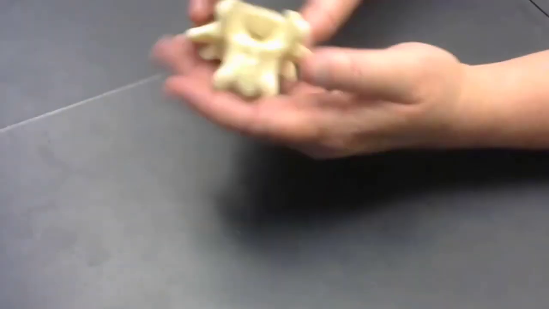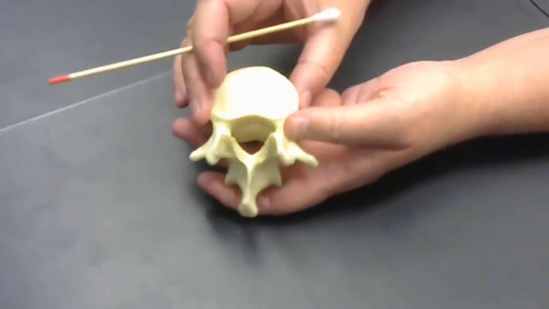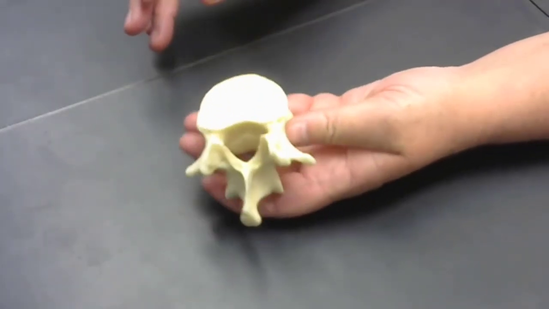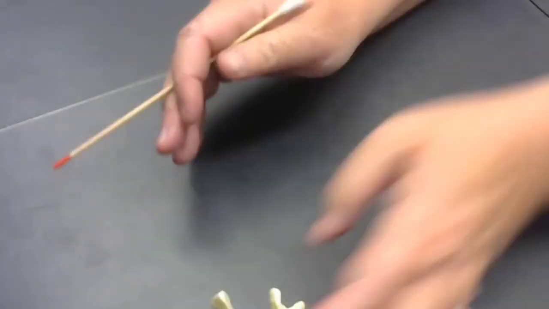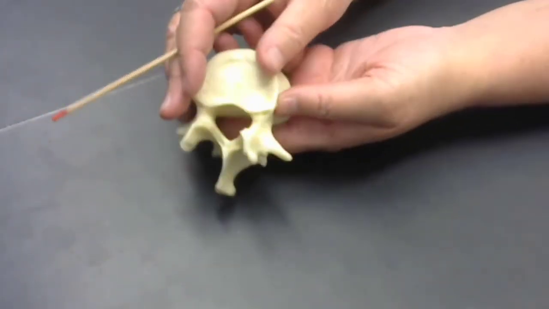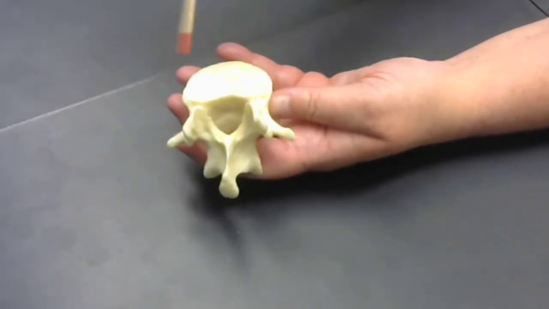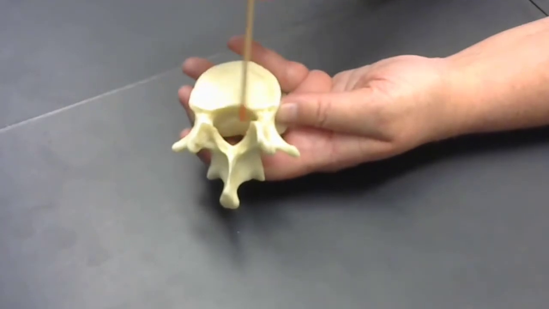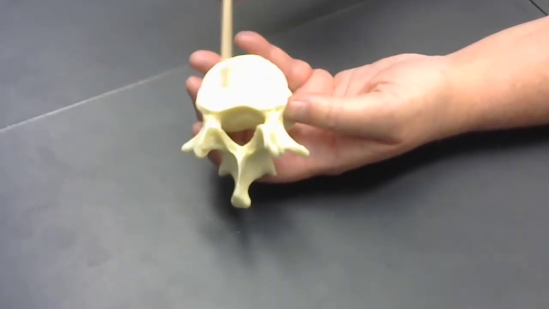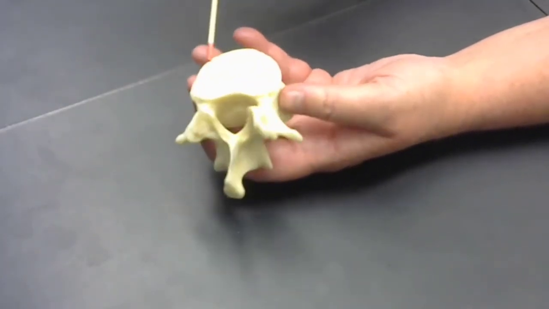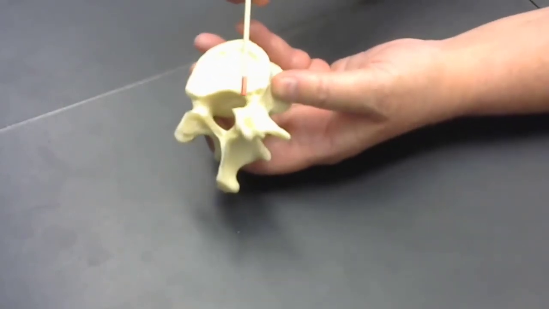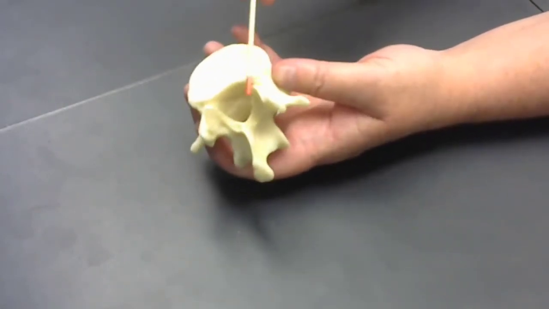And last but not least, the light at the end of the tunnel. Here is my lumbar vertebra. In this one, I've got the vertebral foramen. I've got a nice big body on this one. The articulating processes in this one kind of face each other.